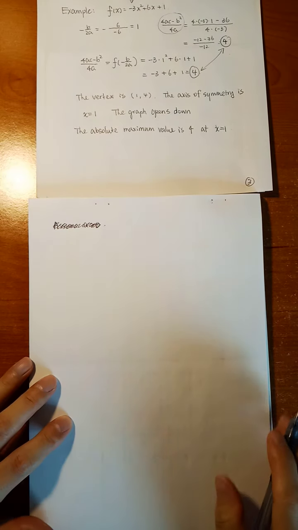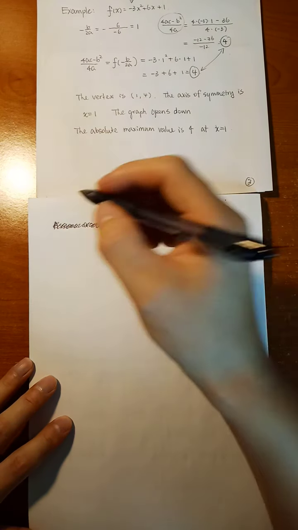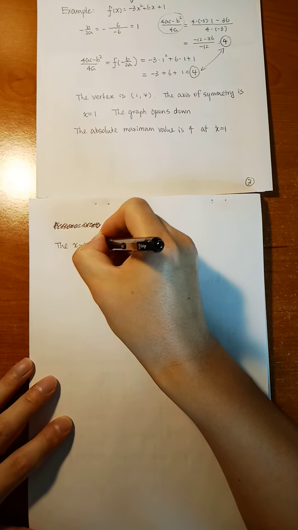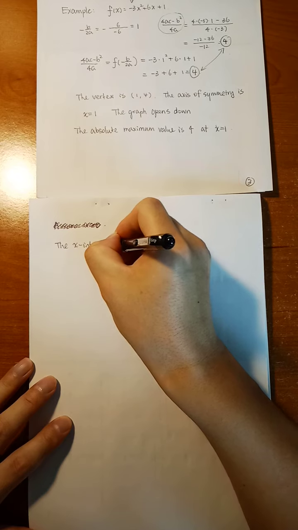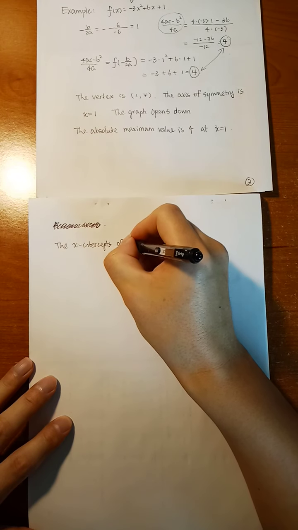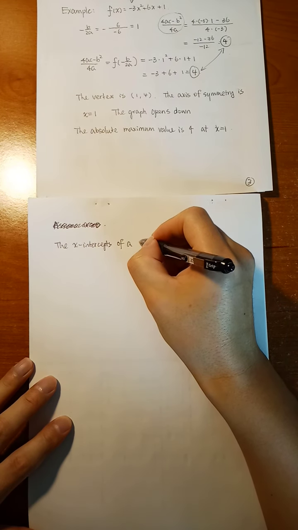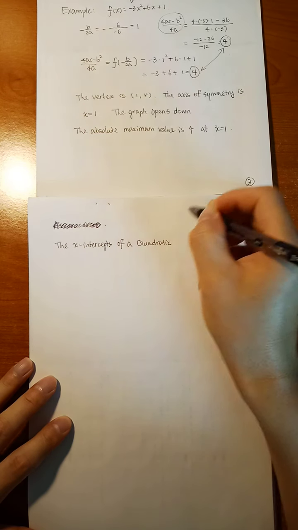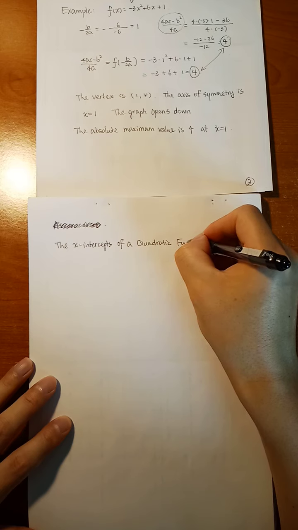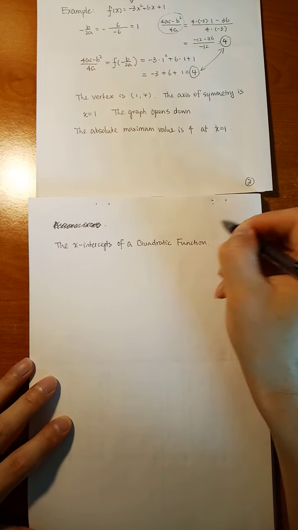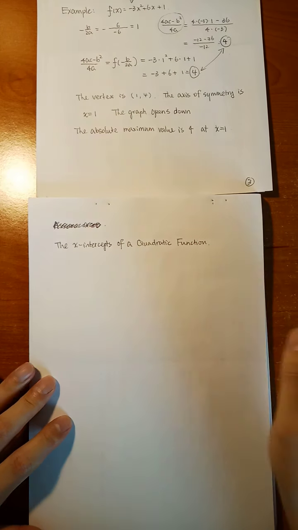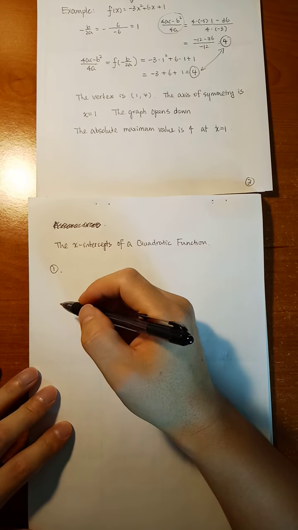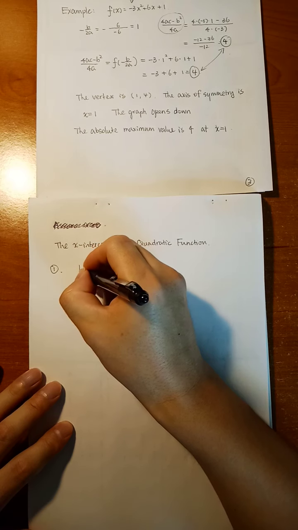We just state the x-intercept property. X-intercepts of quadratic functions. Remember, we actually use this a lot of times.